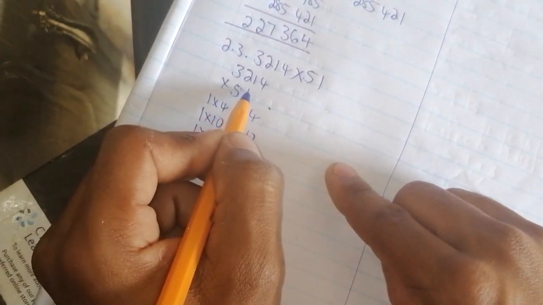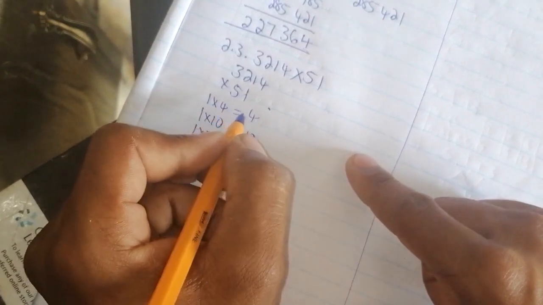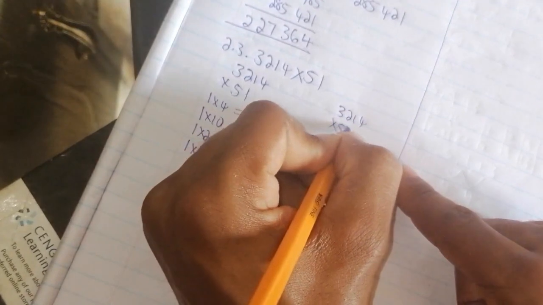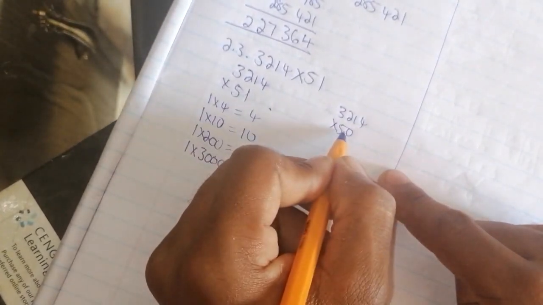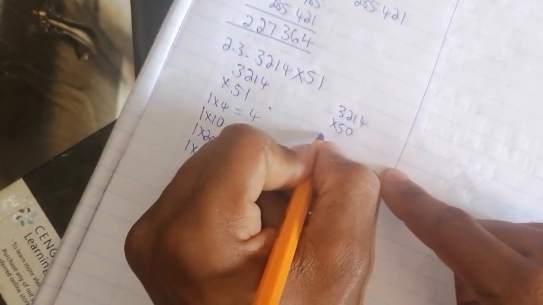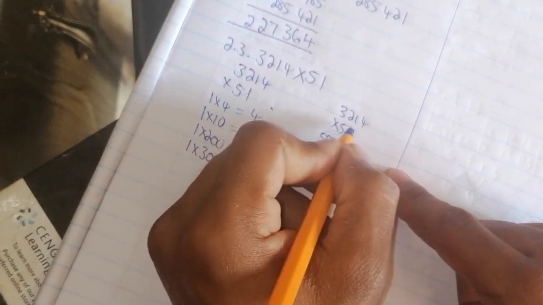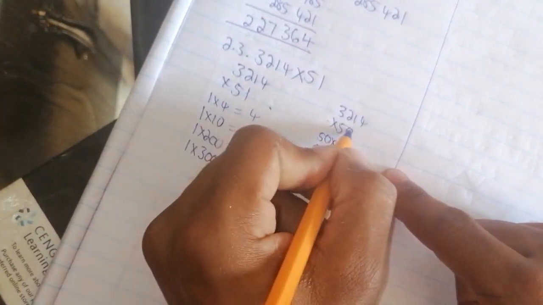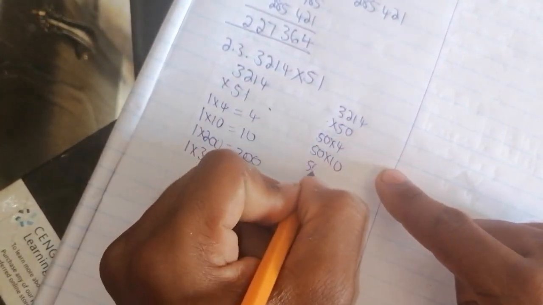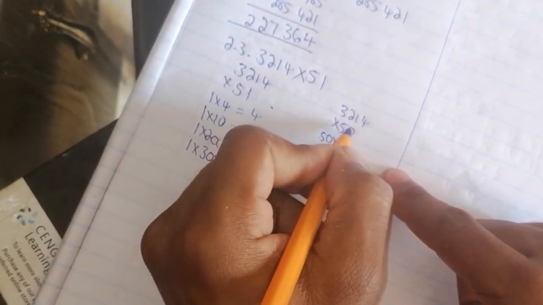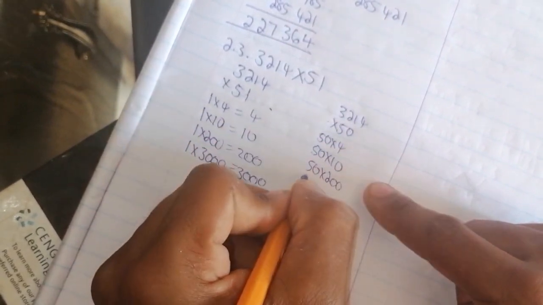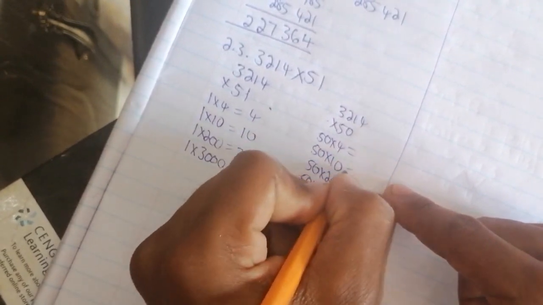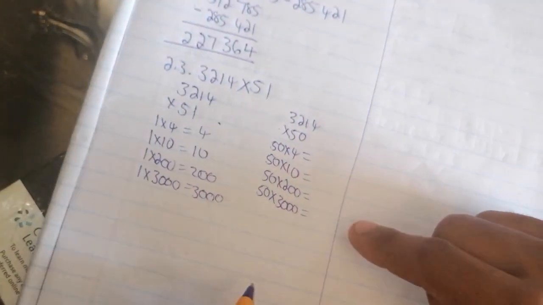Now this becomes a 0, it's 50 now. So we're going to say 3214 times 50 now. So you're saying 50 times 4, 50 times 10, 50 times 200, and then 50 times 3000. And we are looking for answers in these ones now.